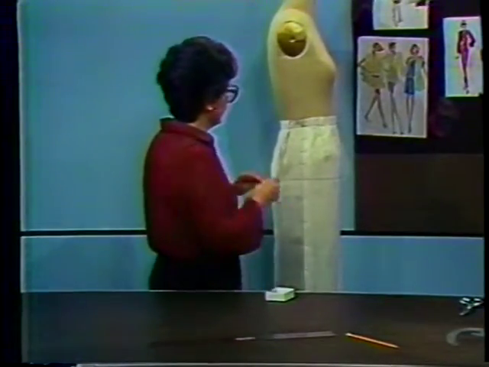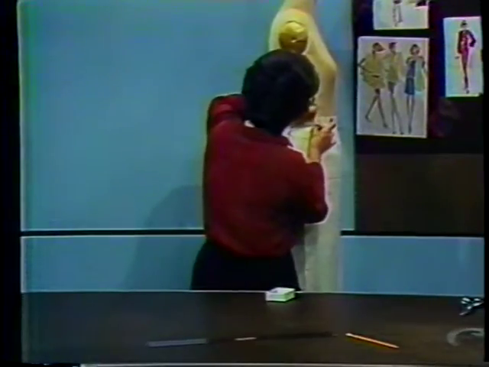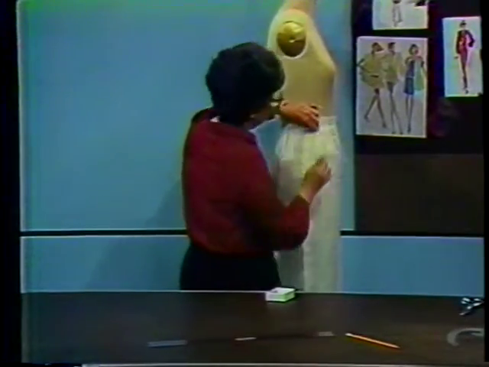Pick up the pinches once again before evaluating fit.